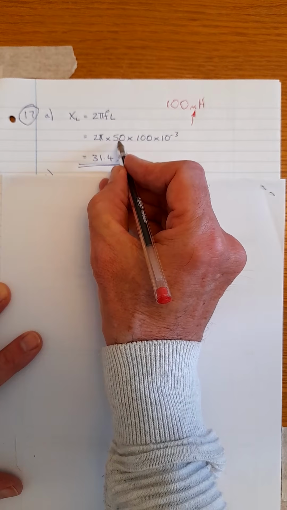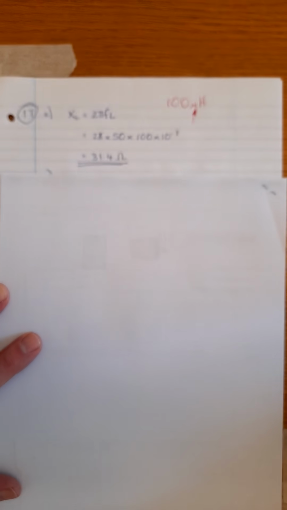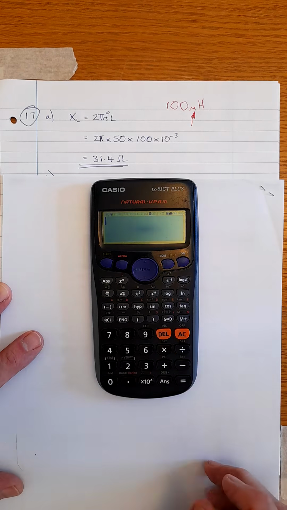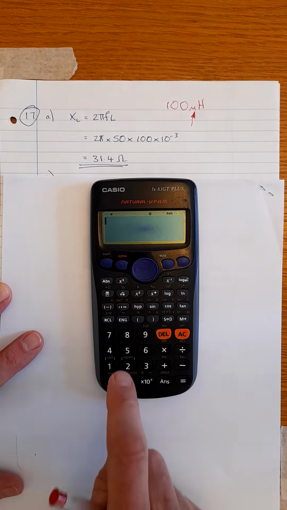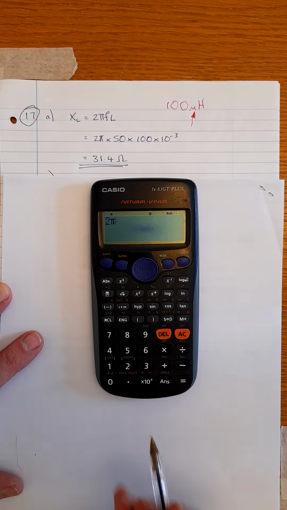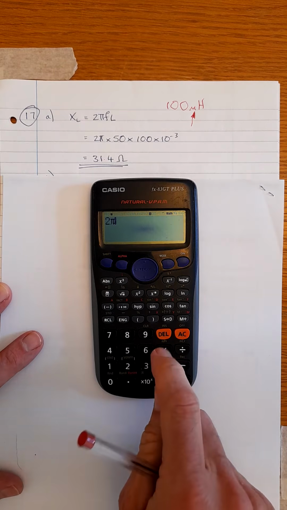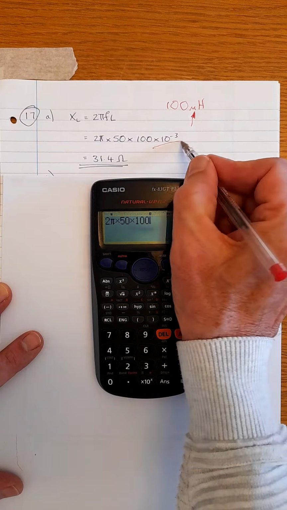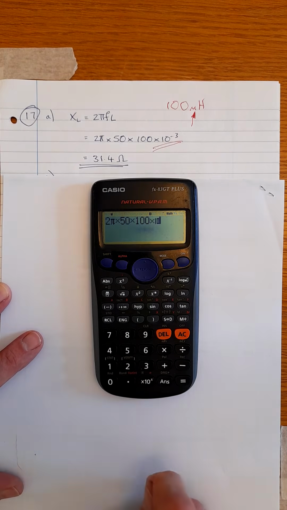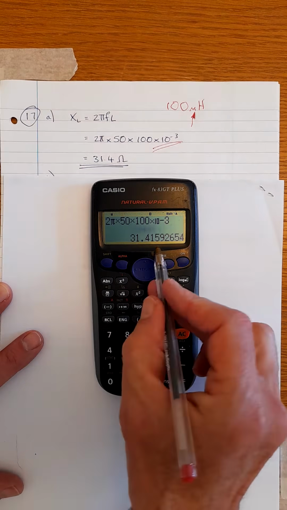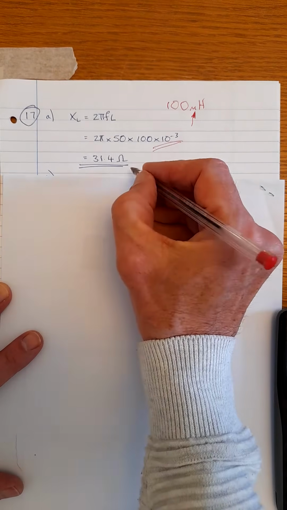2 times pi times 50 times 100 times 10 to the minus 3. I'm just going to bring the calculator in. I hope you can see this. I don't know if you can. Let's have a look at it. So I want to do this. It's 2 times pi. So shift pi is over there. Pi is just there. 2 pi times 50 times 100 times 10 to the minus 3. So that's times 10 to the minus 3 equals. So 31.4 is what we're looking at. So that is where we want to be.